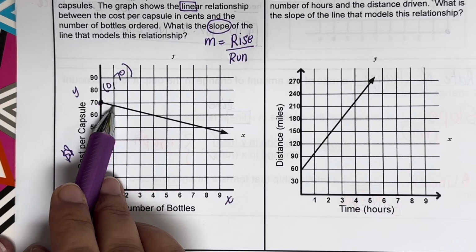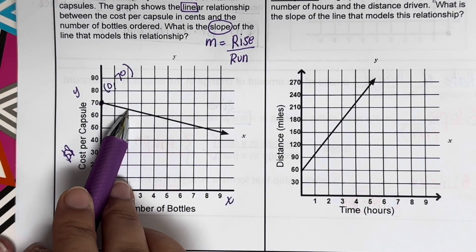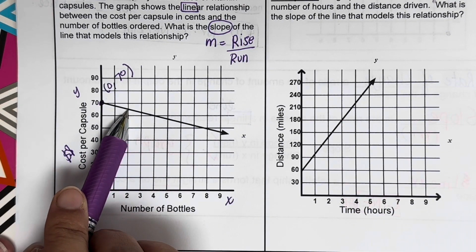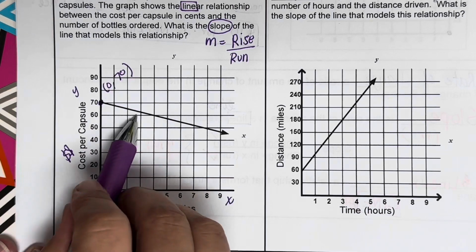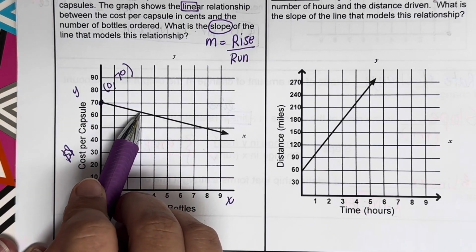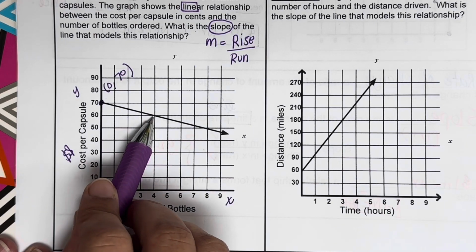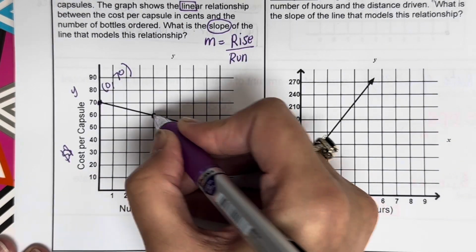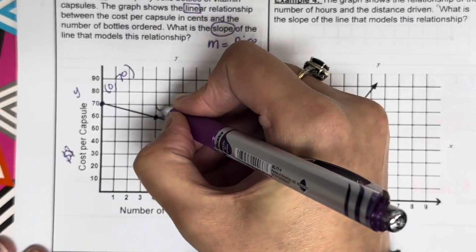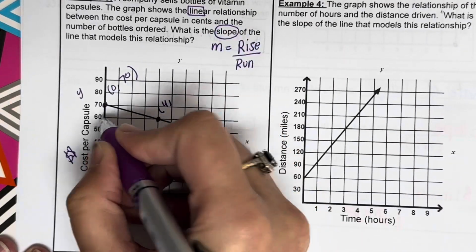So that's not a good point. Keep walking. This point is not a good point because I don't have the value of X and Y over here. So no, I can't use this. Move on. This one, again, no, it's not a good point because I have X, but I don't have the Y. This one could be a good point because I have both values. X is 4 and Y is 60.